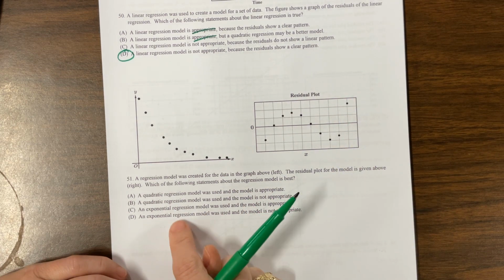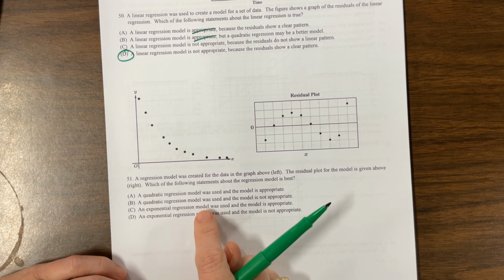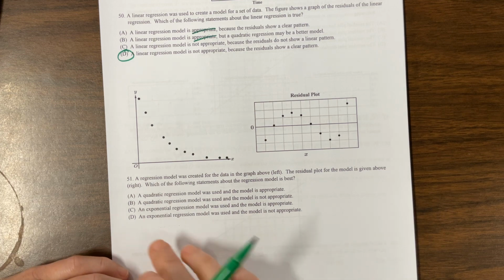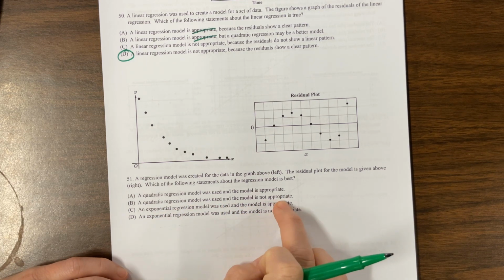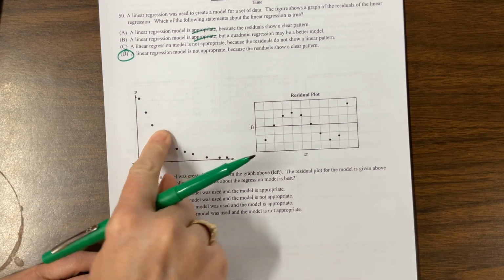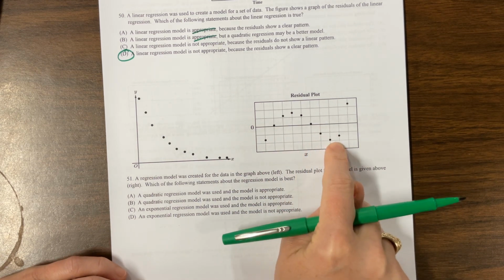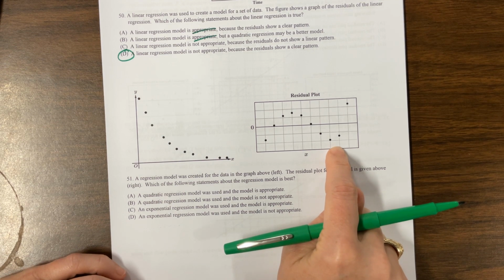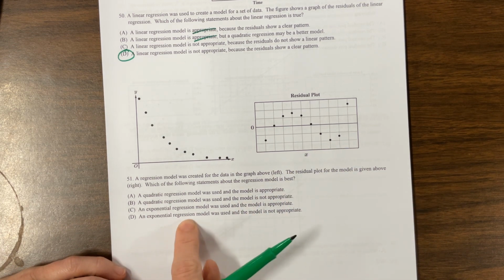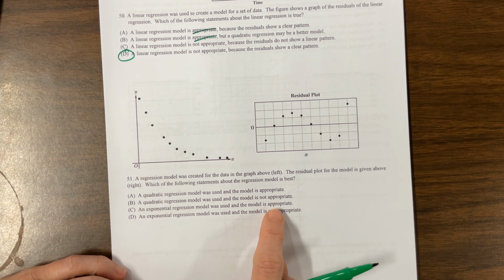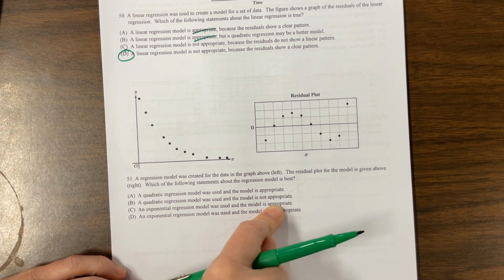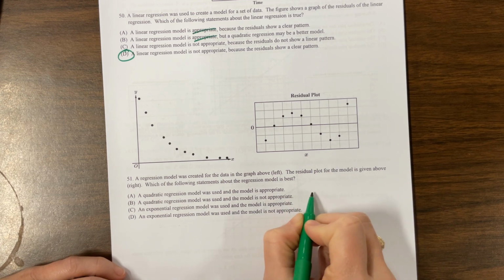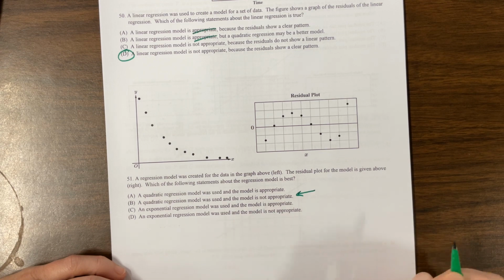An exponential regression model. I'll be curious to see what they say the answer to this one is. The quadratic regression model was used and the model is not appropriate. That might be the case because this graph looks exponential. This residual plot looks like it has a pattern. So it would tell us that whatever they used was not appropriate. So with the exponential regression model, if it was used, I would think that it should be appropriate and therefore the values should be scattered. So I'm picking that answer with 75% certitude.